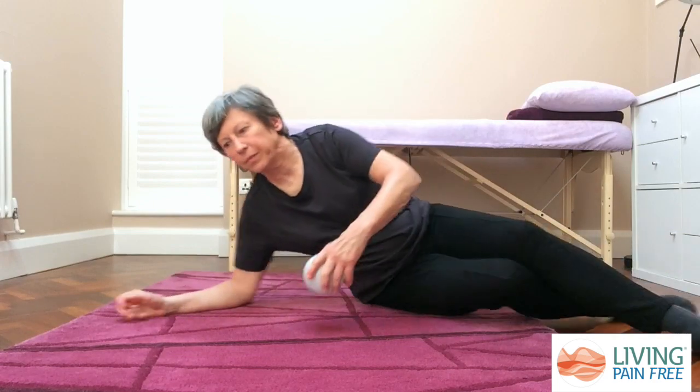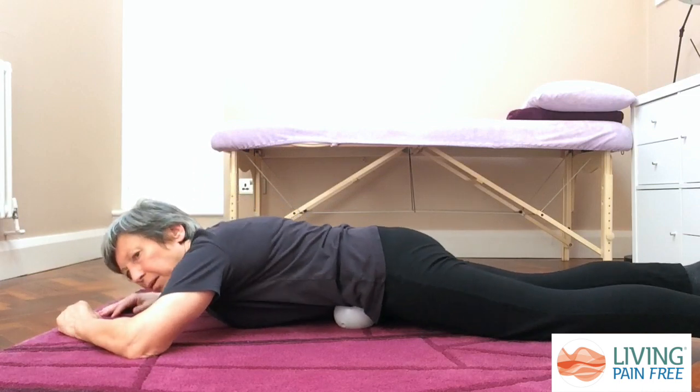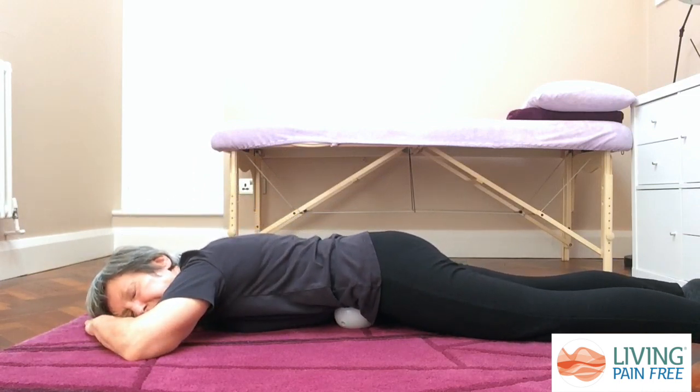So to do this, place the ball on your hip flexor and then just lie down on your front. You can do this on the floor or on your bed, but make sure that you feel comfortable and that you can just relax around the ball. And as long as you're here for at least a couple of minutes, the fascia and the muscles will start to release, and this will help to release fascial restrictions in your abdominal area, as well as allowing the hip flexors to let go.